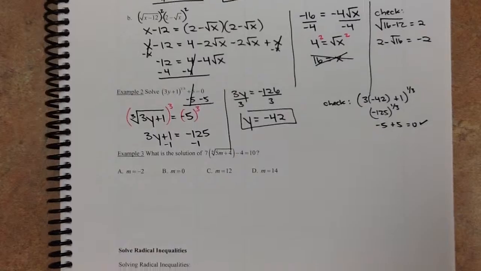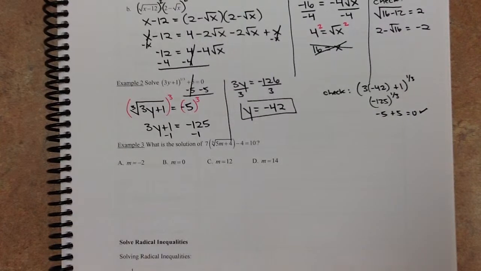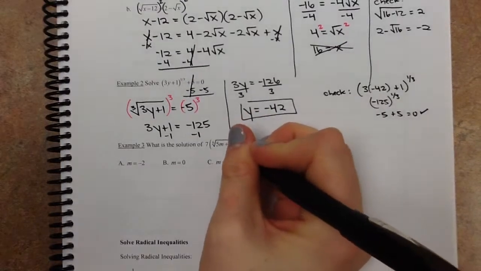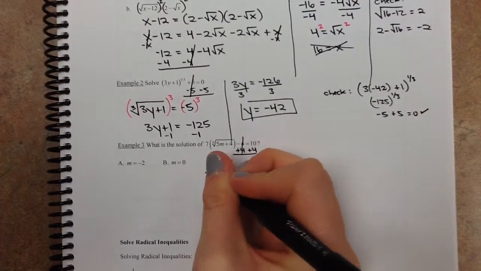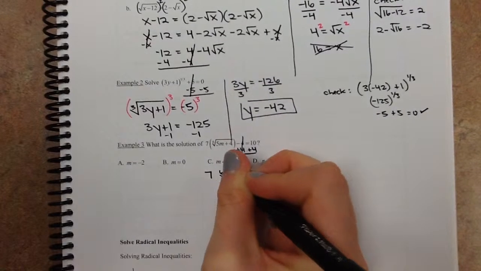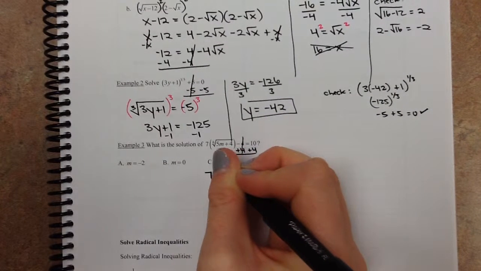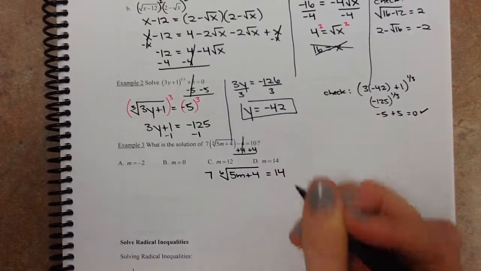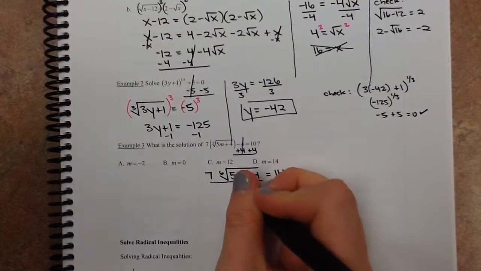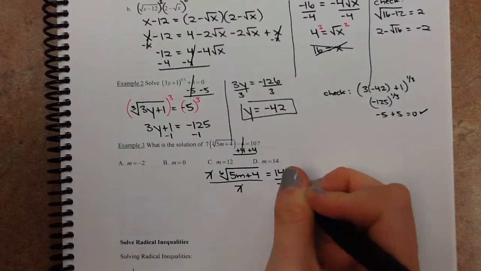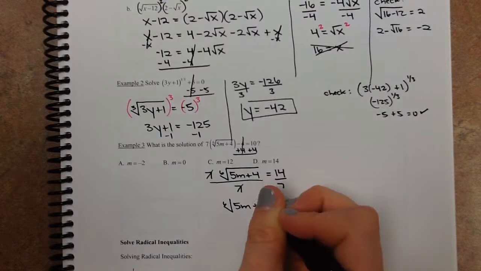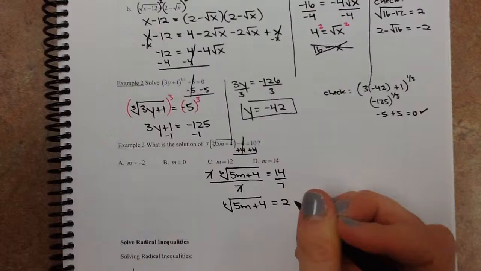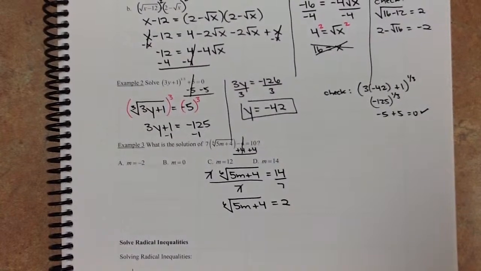All right, and this last example, we got a multiple choice, so we'll be able to see which option is right. So we're going to start by isolating. So I'm going to add 4 to both sides. So I get 7 times the 6th root of 5m plus 4 equals 14. Still working on that isolating step, so I'm going to divide both sides by 7. So 6th root of 5m plus 4. And on the right-hand side, of course, I get 2. So that's the isolation step.